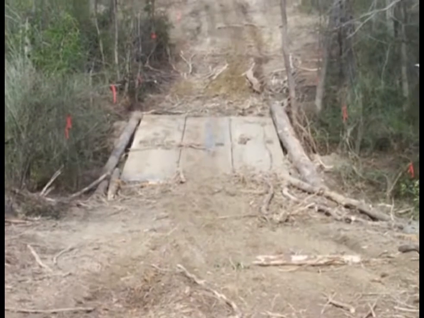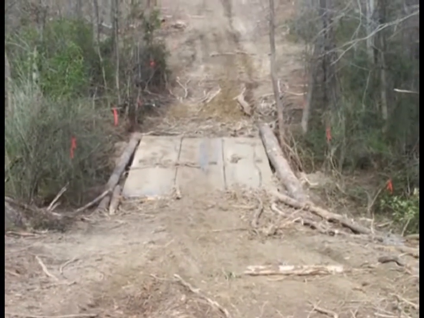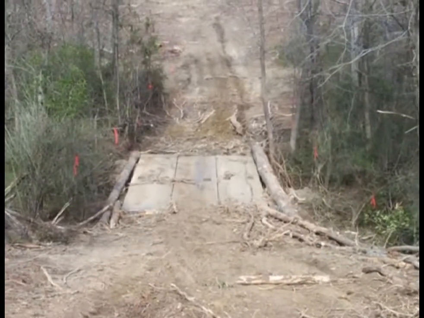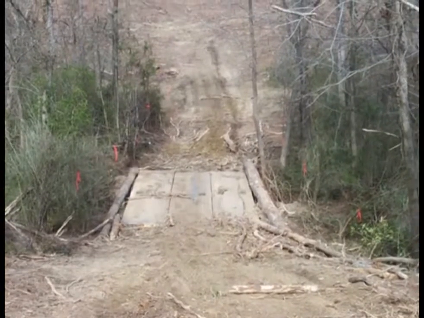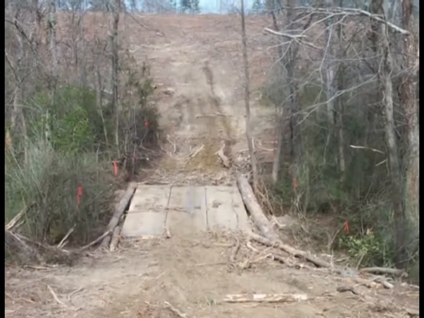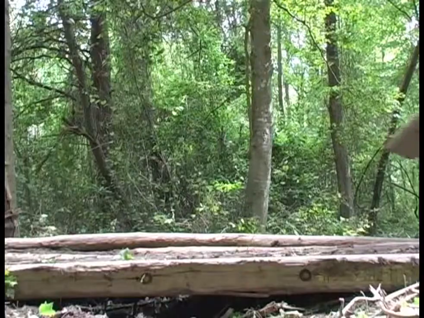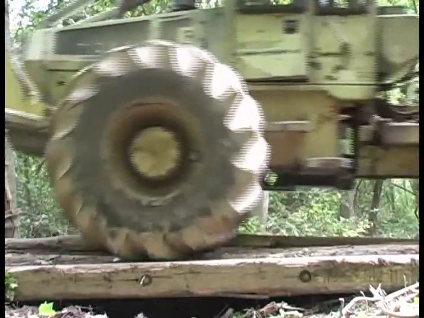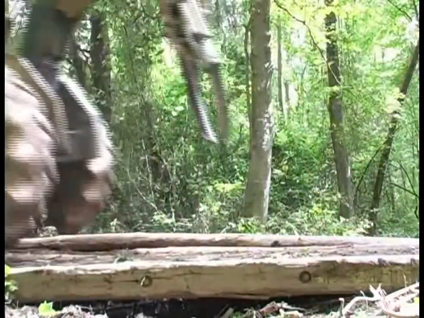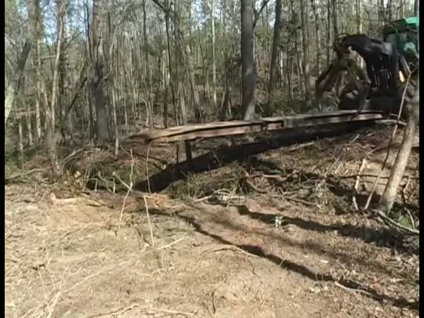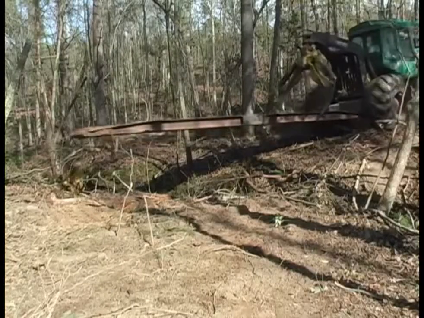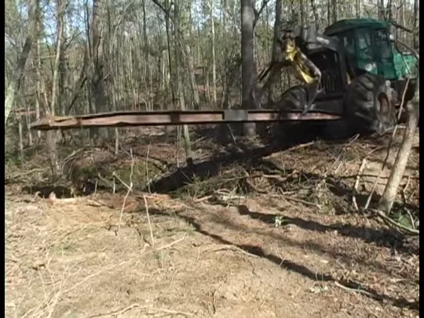In some cases, it may be helpful to secure the bridge mats to nearby stumps or trees by using chains or cables. Doing so helps keep the mats in place and prevents them from sliding around during use. Carefully install the bridge mats so that no damage is done to the stream or ditch bank.